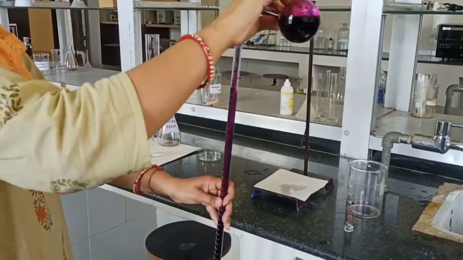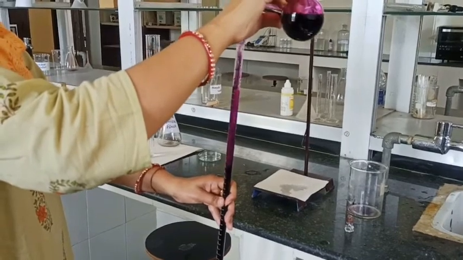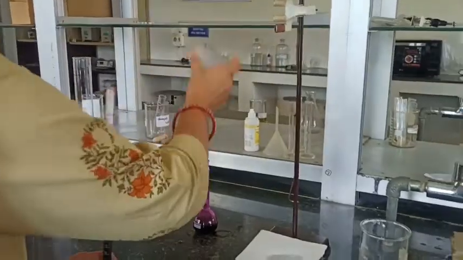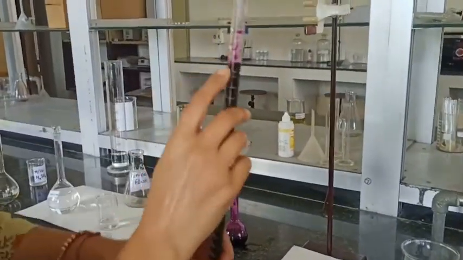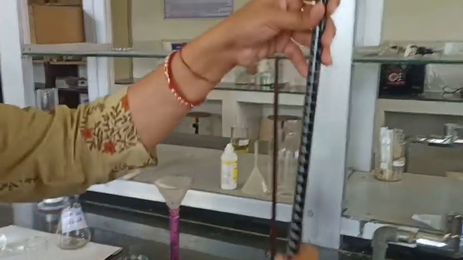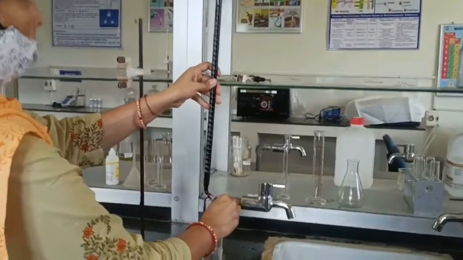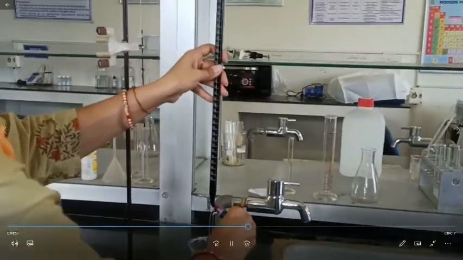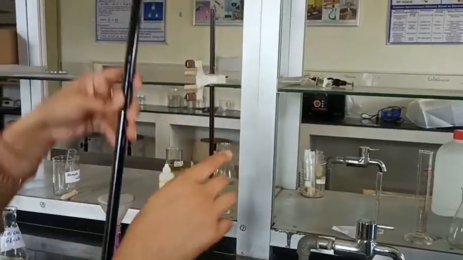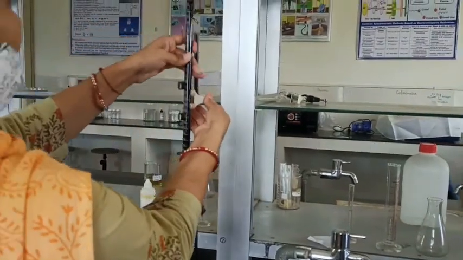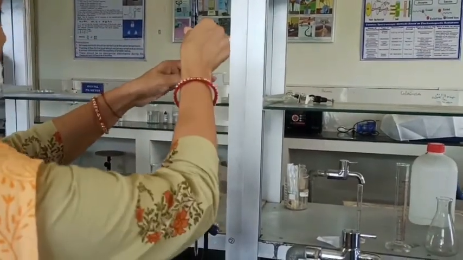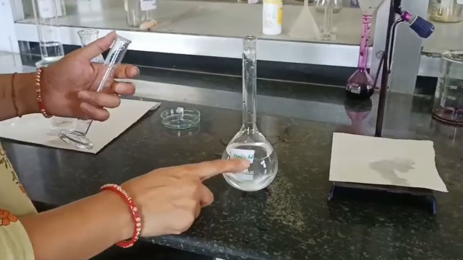After rinsing the burette, here I'll fill this burette. Here you can see this is more than 0, but that is purposefully done because we need to fill this nozzle. So here you can read the lower meniscus. This is the initial reading. So the initial reading of the burette is 0.